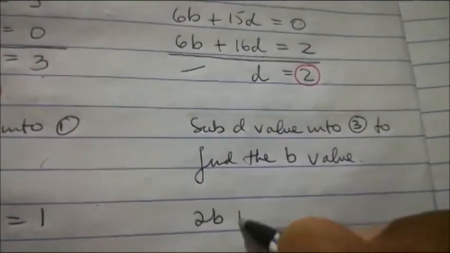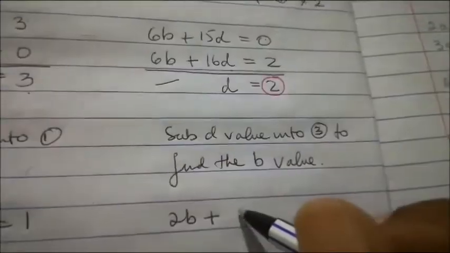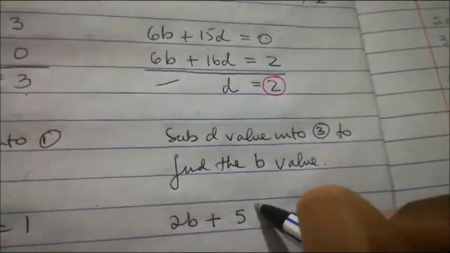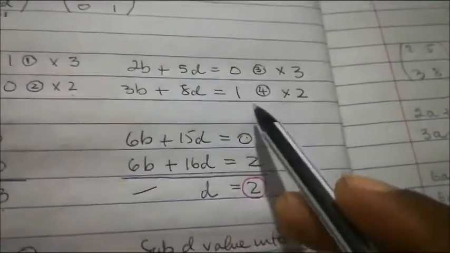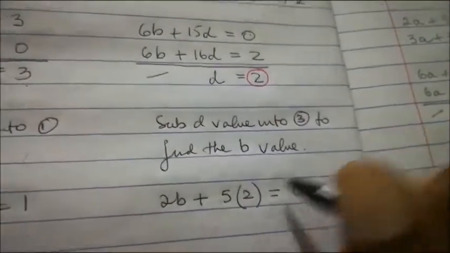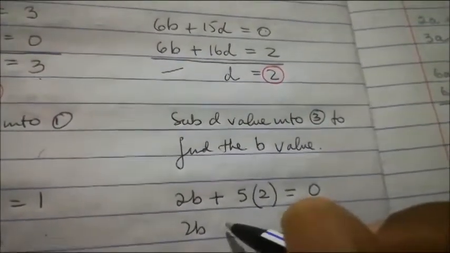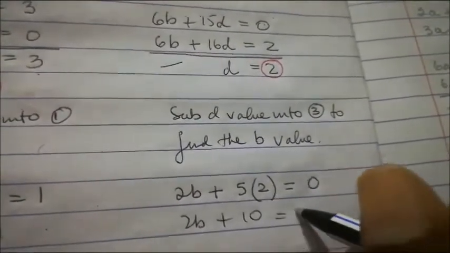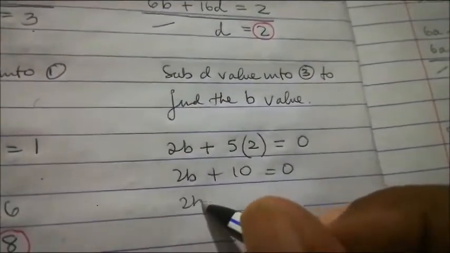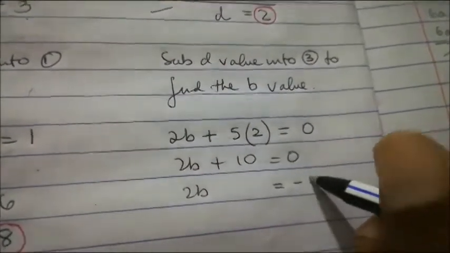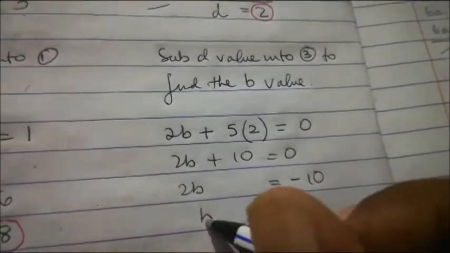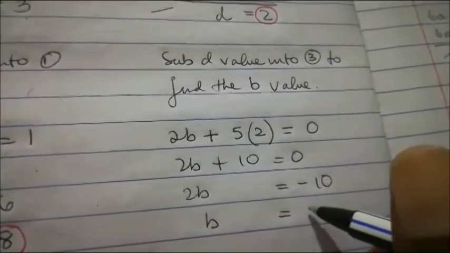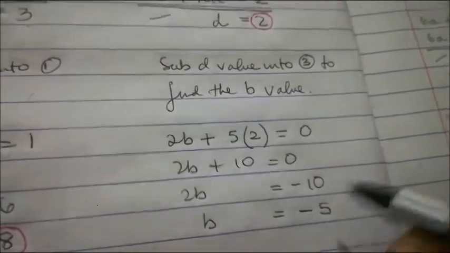So we're going to go back to 2b plus 5, and the d is 2, and where the d's are we're going to put 2, and that's equal to what? That's going to be equal to 0, right? So 2b plus 10 is equal to 0, and therefore 2b is going to be equal to minus 10. When you transfer the 10 across, it becomes negative, and b becomes negative 5.